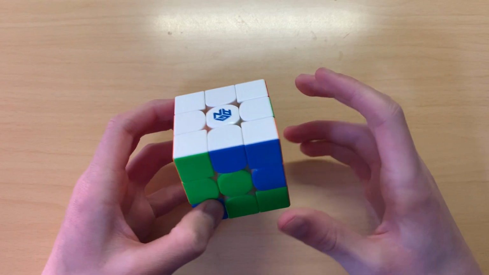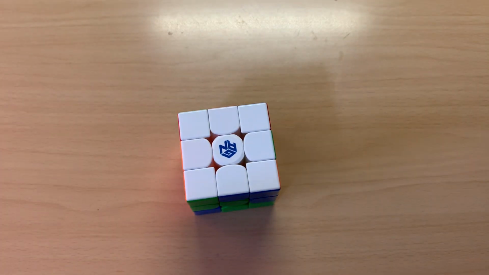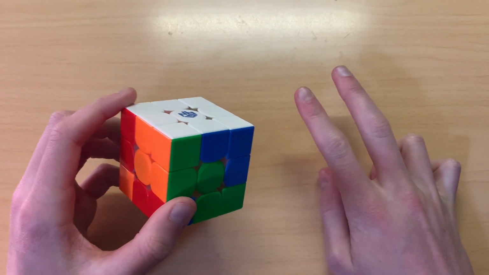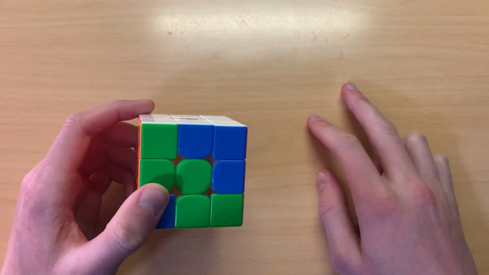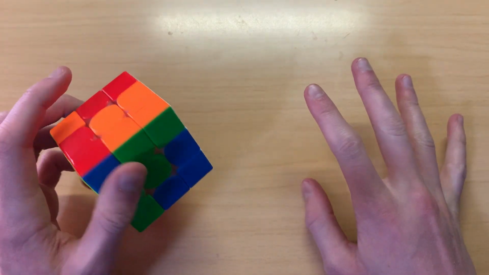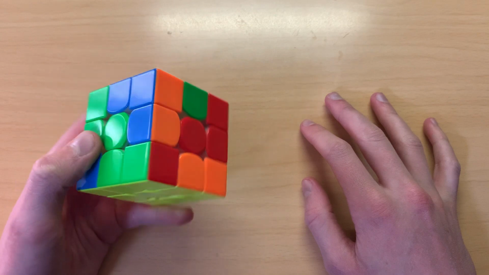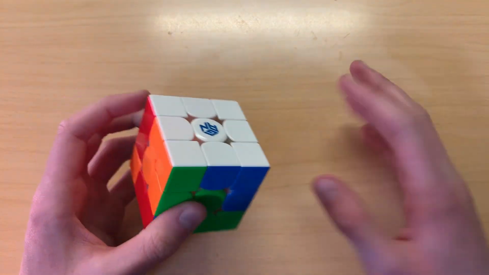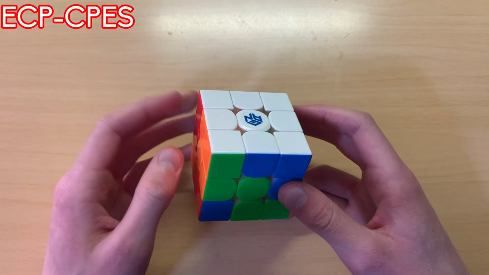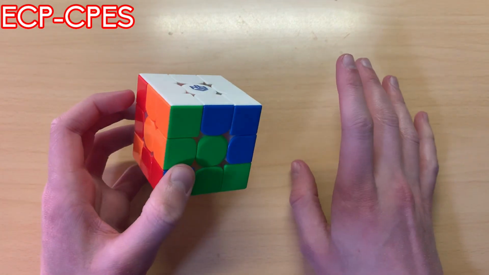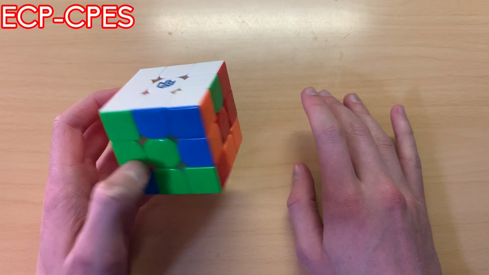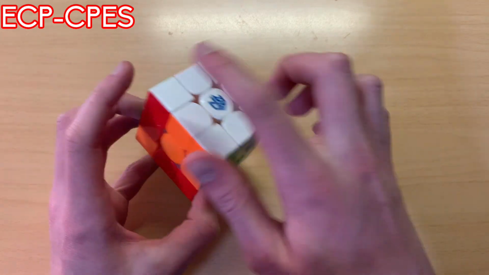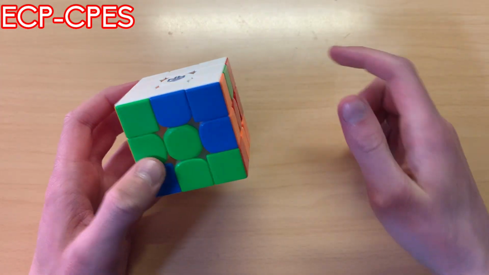Alright, so now we will be looking at the 2-look variant. So to permute 3 layers in 2 looks takes more algorithms than it does to permute 3 layers in 3 looks. That's okay, because we want to be as optimal as possible for speed solving this method. So here we have the first 2-look method, and it's called ECP CPES. So the first step of that is CPES, which stands for corner permutation and E-slice. So we're going to be permuting the corners and solving the E-slice at the same exact time.